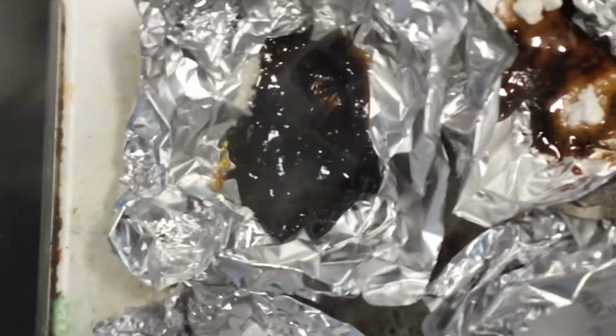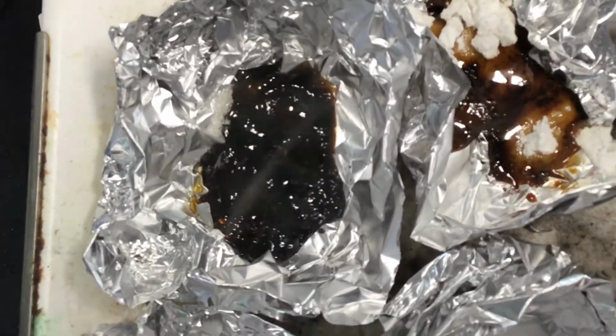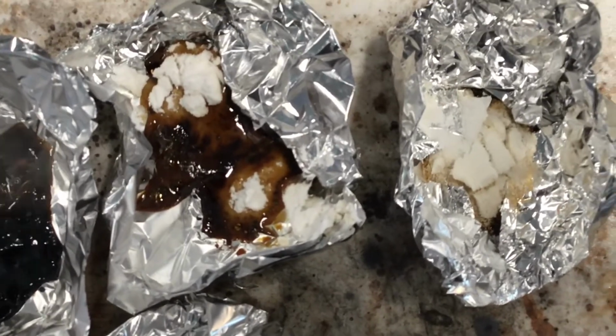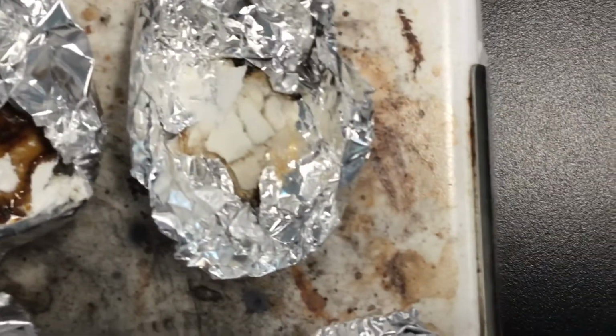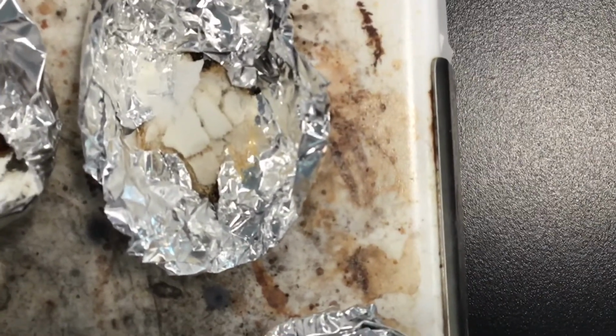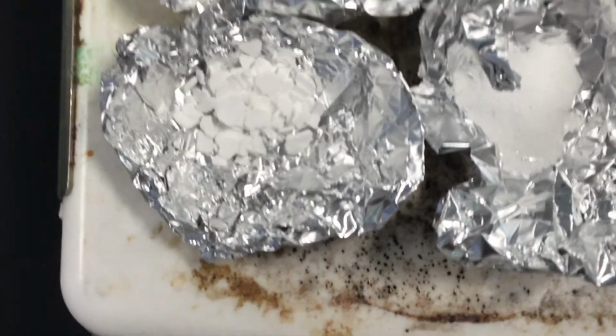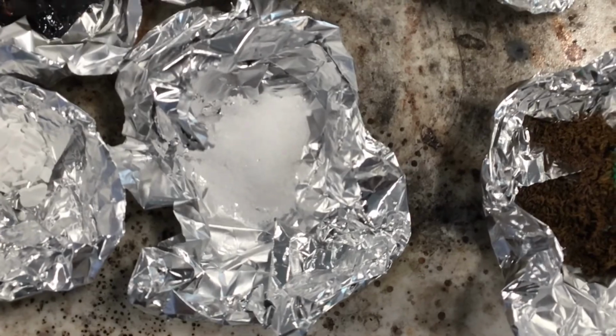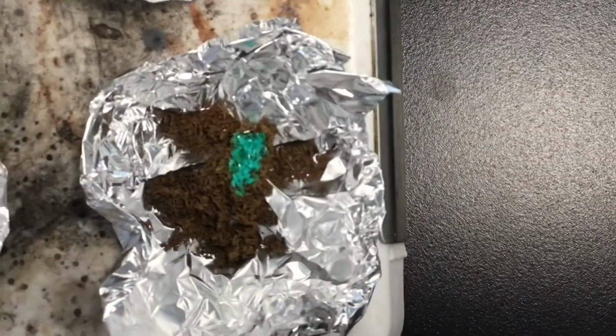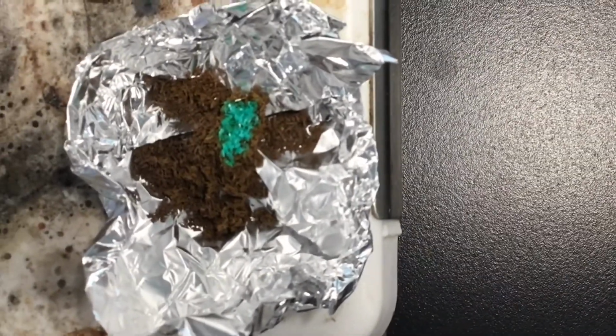So recap, sucrose, melted and boiled. Lactose, melted. Starch, did not melt. Calcium chloride, did not melt. Potassium chloride, did not melt. And copper 2 chloride also did not melt.